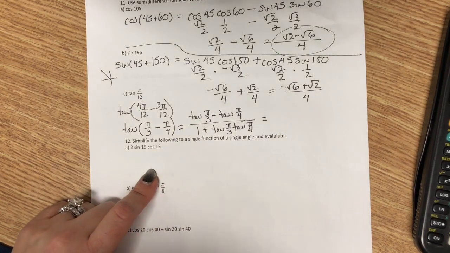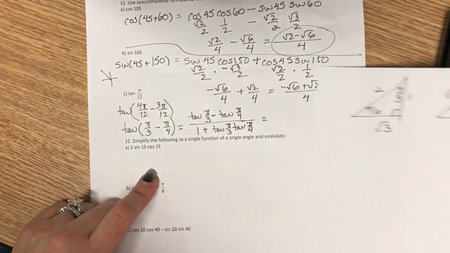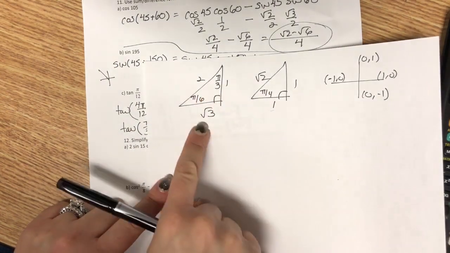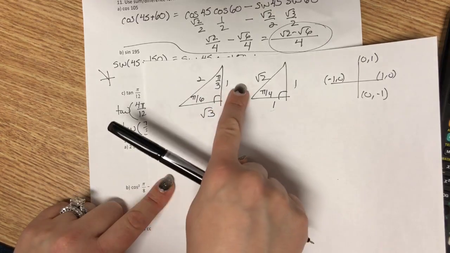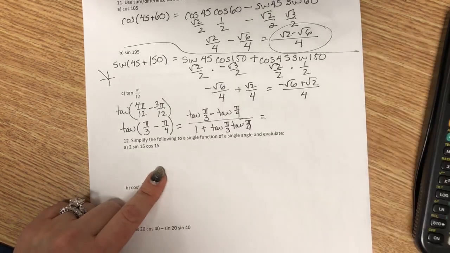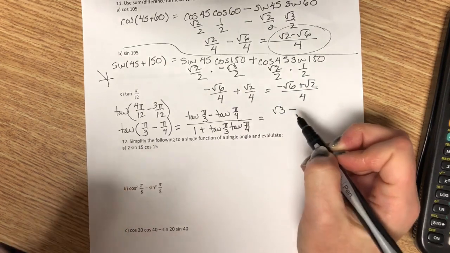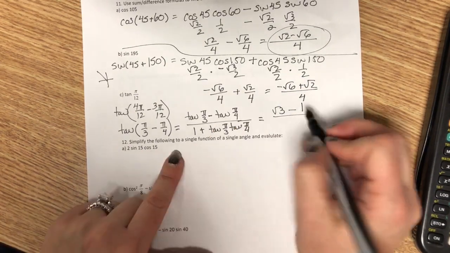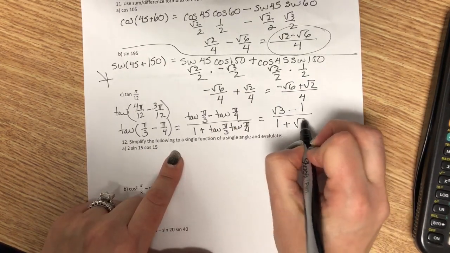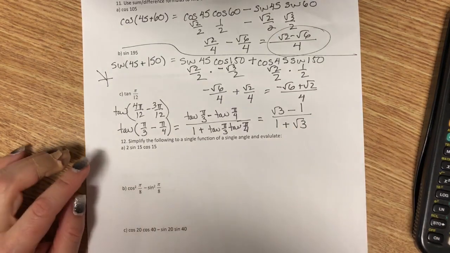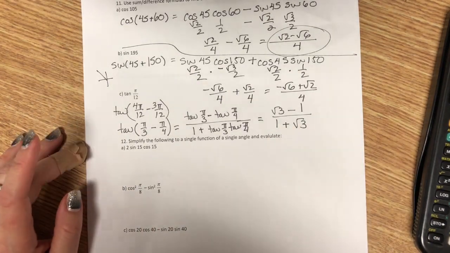Okay, so tangent of pi over 3 is opposite over adjacent, root 3. This is great. Tangent of pi over 4 is 1. So then this is 1 plus root 3. And I'm going to leave that as my answer. We're good.